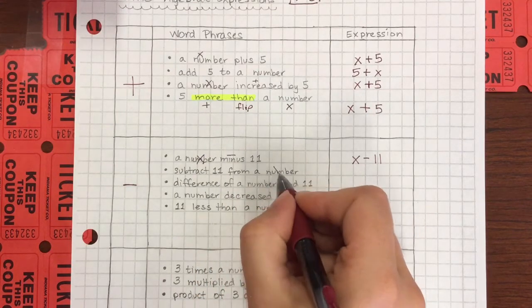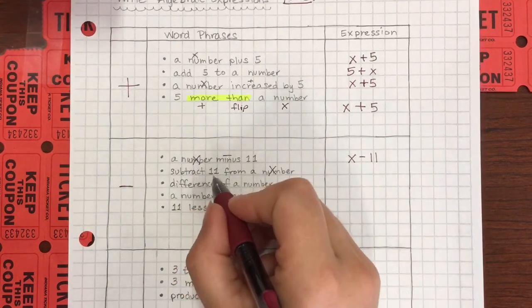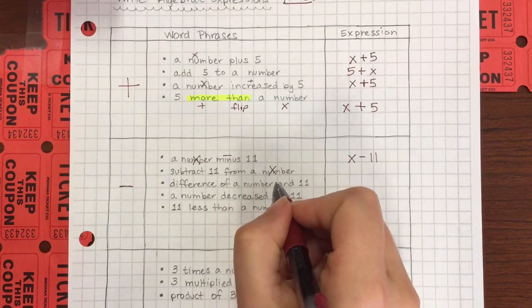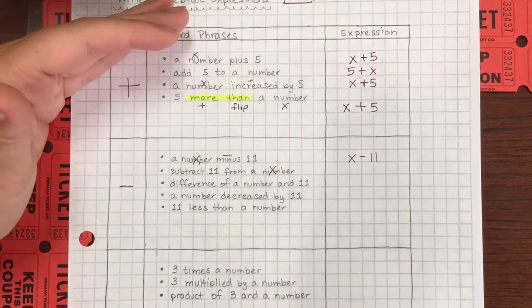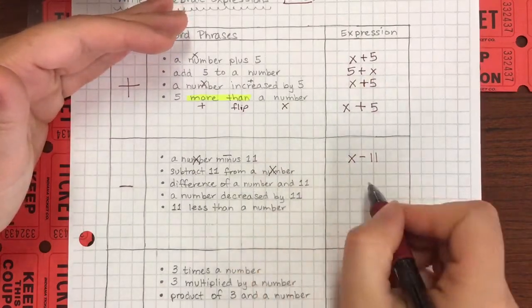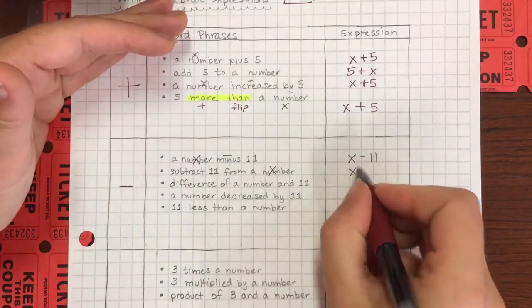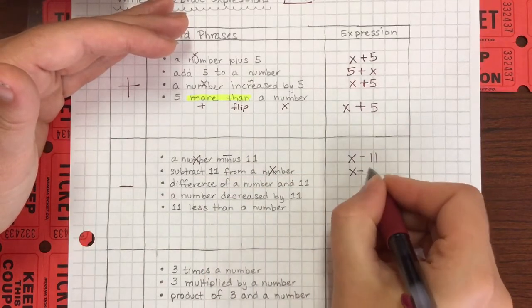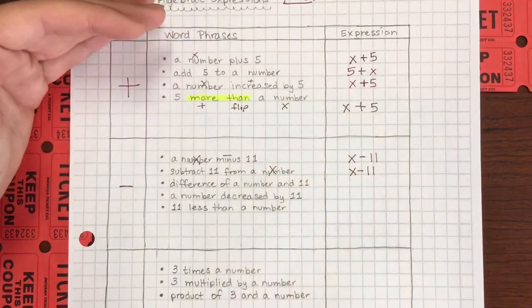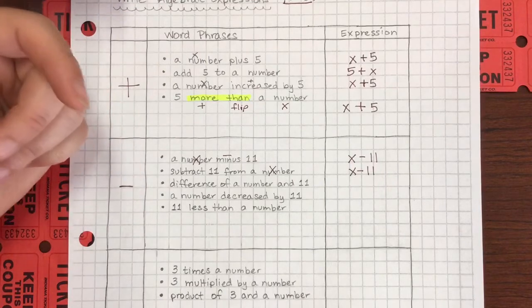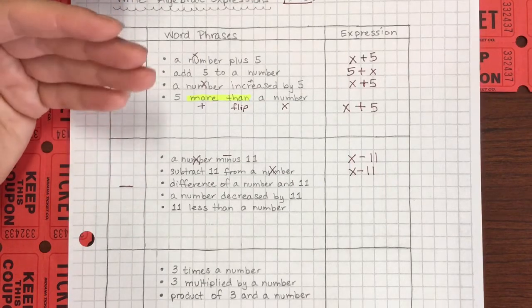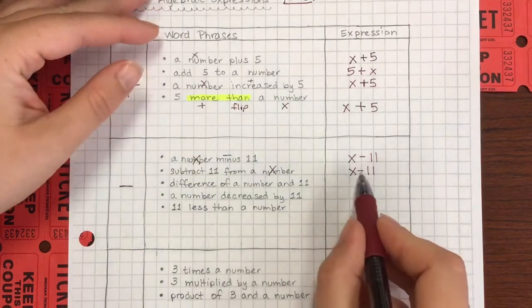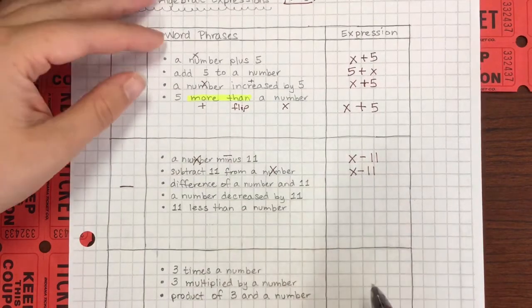Okay, next one, subtract 11 from a number. Well, we know that a number is our x. So basically, we have a number, and then we're subtracting 11 from it. So we have our number, and we're subtracting 11 from that number. So that one you kind of have to say it over a couple times and just think about what it's saying. Subtract 11 from a number. So right here, we are subtracting 11 from a number.